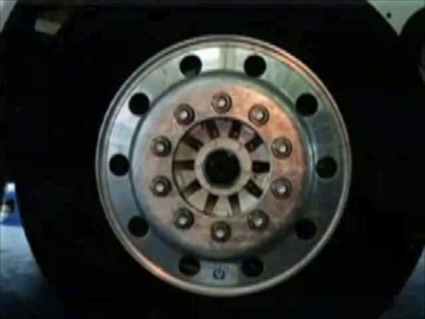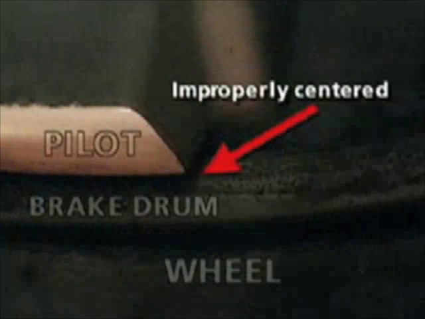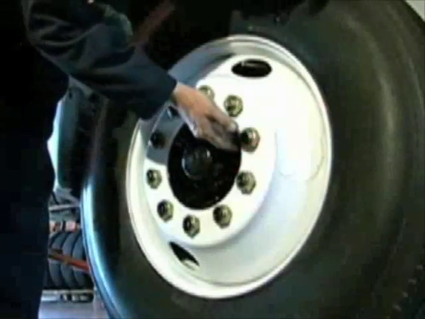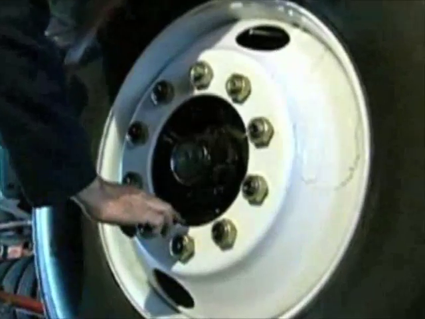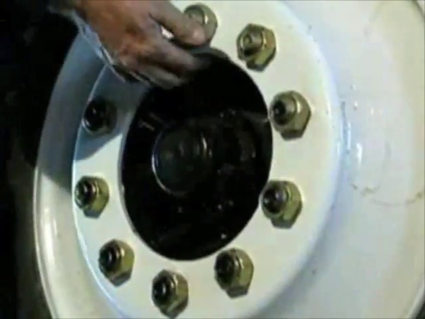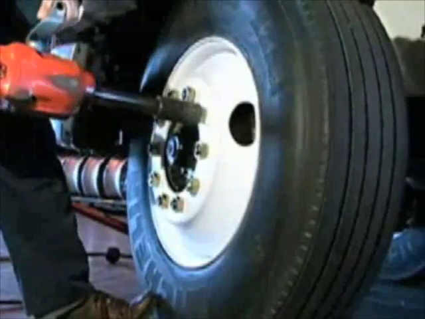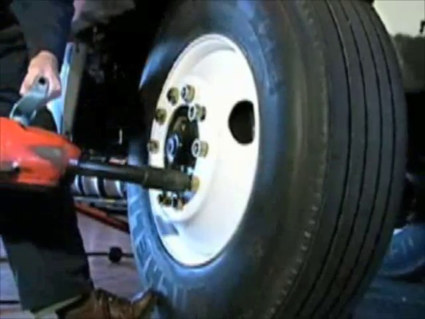Note, on some of the newer stud-centered hubs with short pilots, only the brake drum is supported in the center by the hub during mounting. By not following the wheel manufacturer's mounting and torque specs, it is possible to improperly center the wheel on the hub. You can check this by running your finger around the wheel and brake drum at the center bore hole. Feel for an even placement of the wheel and brake drum assembly around the center bore hole. If these parts are not even circumferentially around the assembly, they will need to be readjusted.